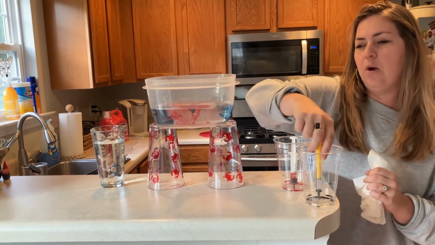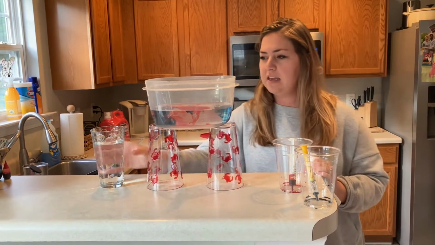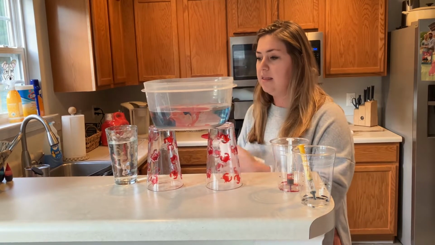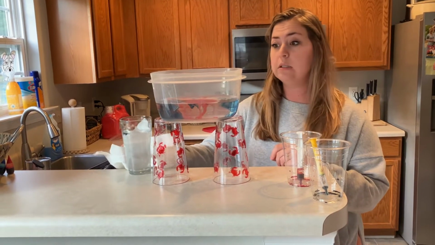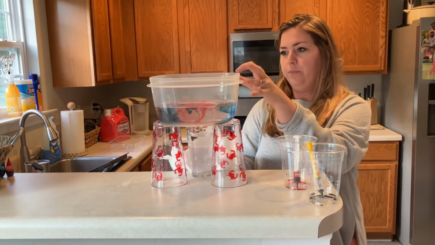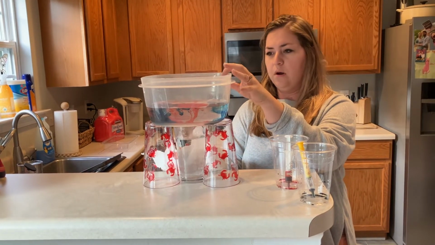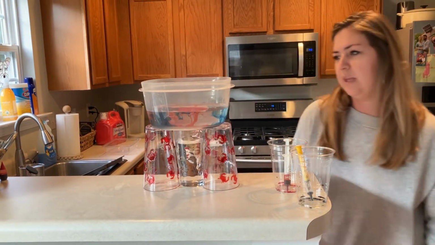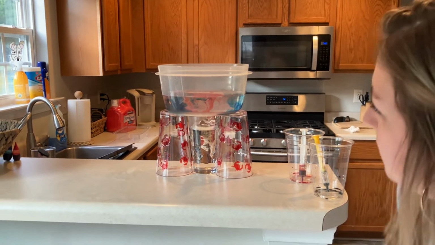Now, I want you to take a minute, scientists, and see what happens when I place this heat source underneath. What is that heat source, Ms. Horn? This is just hot water. Let's see what happens, scientists.